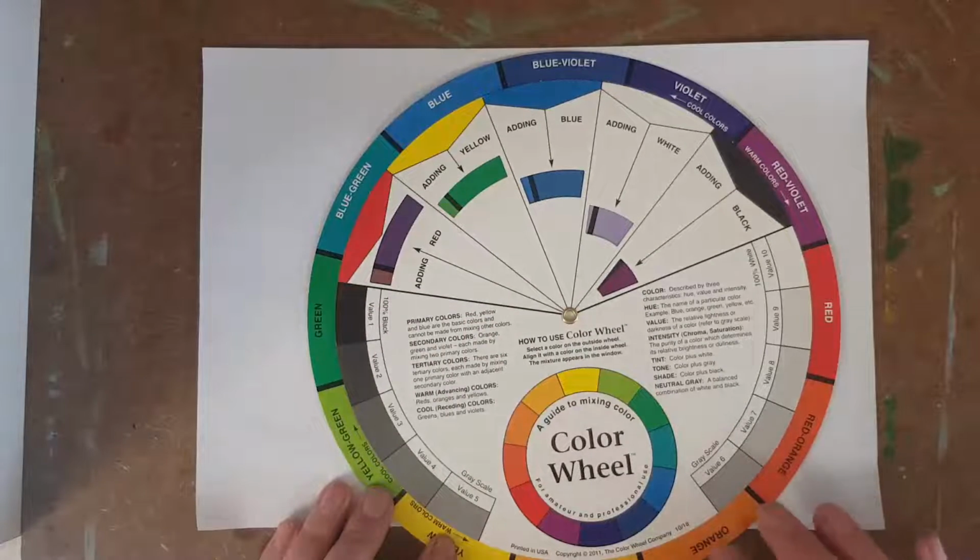So the purity of a color determines its relative brightness or its dullness. That's its chroma or its saturation. That's the intensity of it. We will also be speaking about tint, tone, shade, and neutral gray.